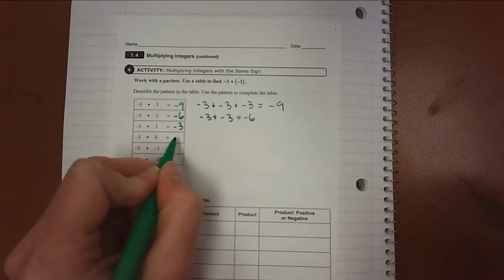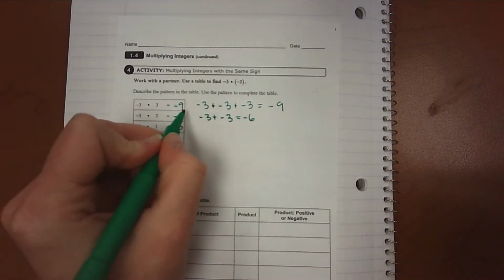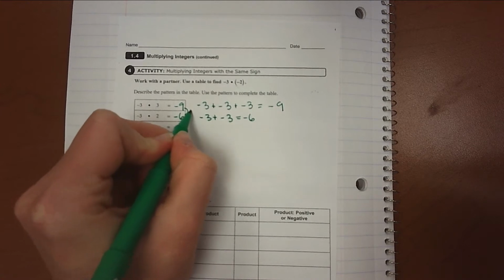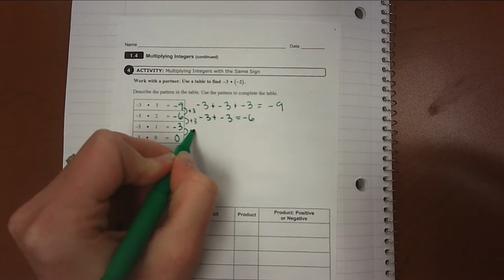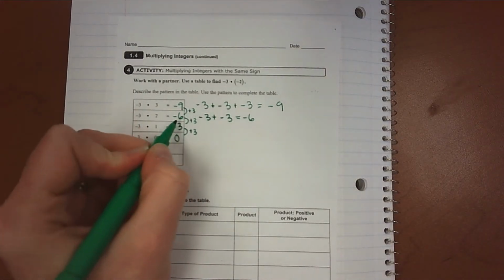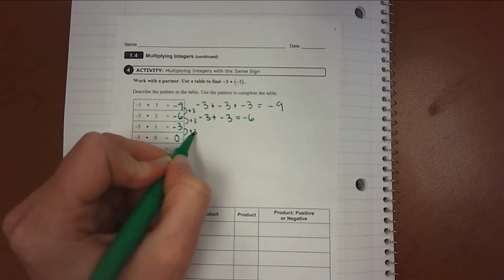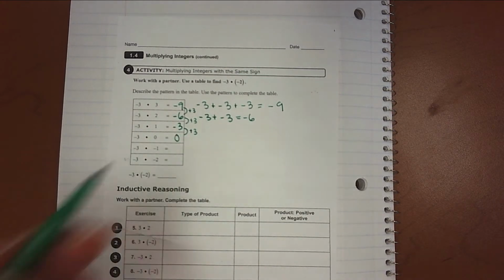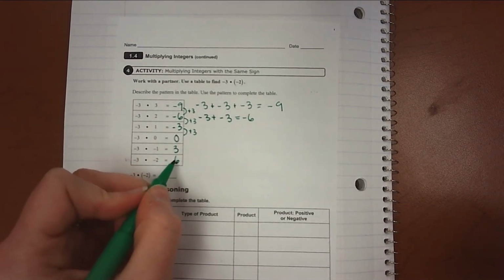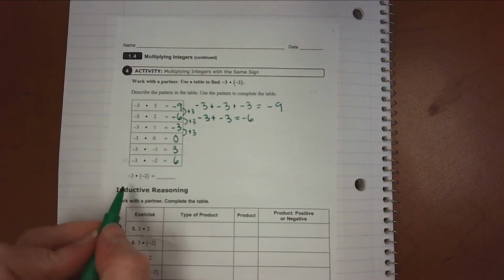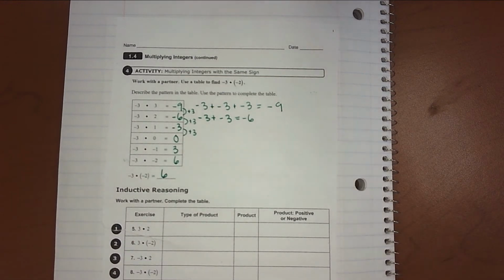Any number times 0 is 0. And so now we're just looking for a pattern. And we know that each time we're increasing by 3. We're increasing our number. So -9 plus 3 is -6. -6 plus 3 is -3. -3 plus 3 is 0. So 0 plus 3 is 3. And 3 plus 3 is 6. So I used a pattern to complete my table to tell me that -3 times -2 is +6.